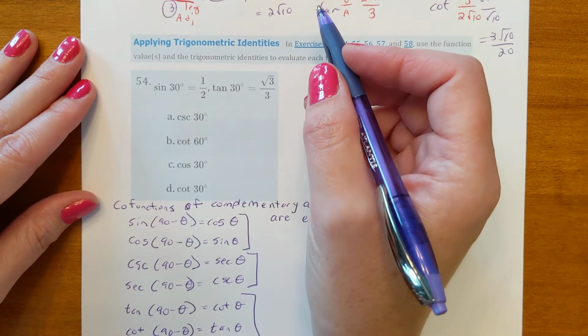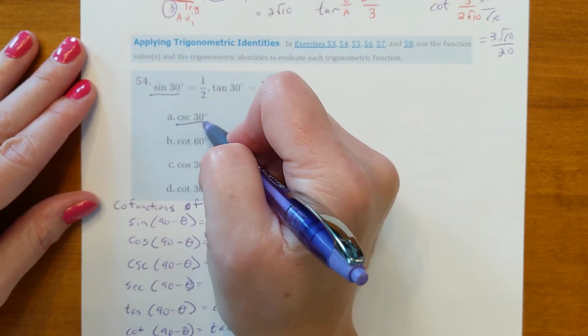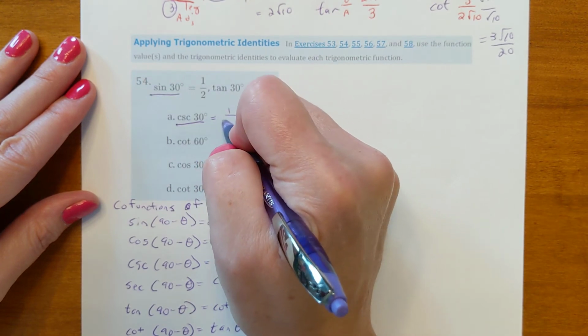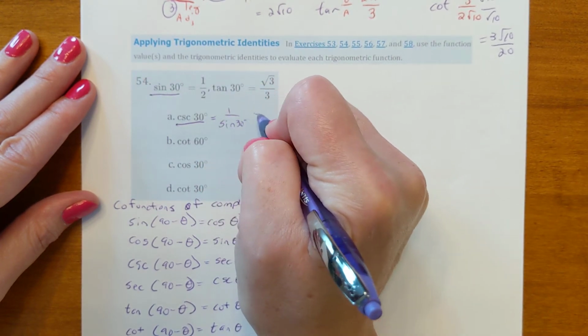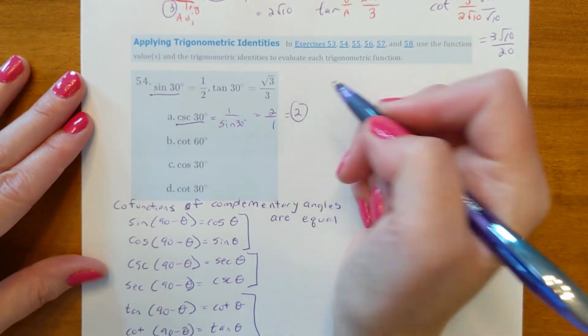All right, let's start with some easy ones here. They gave us sine. Sine and cosecant are reciprocals. So this is just equal to 1 over the sine of 30. Or flip it over, so I'd make it 2 over 1, or just 2.